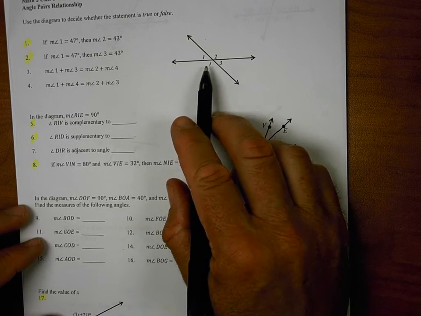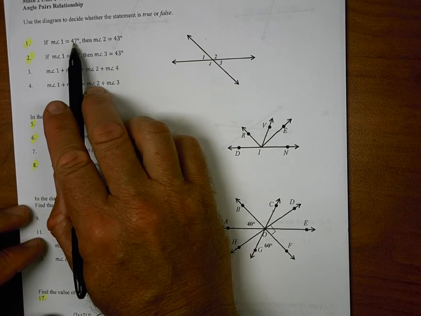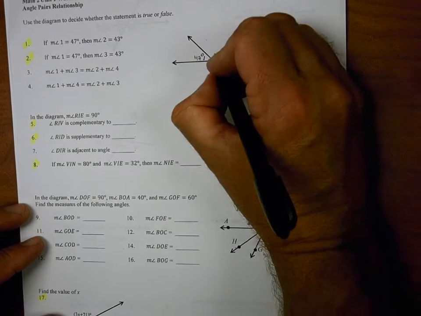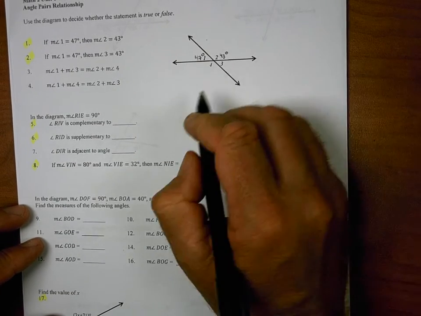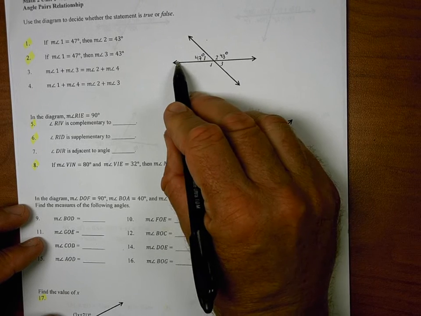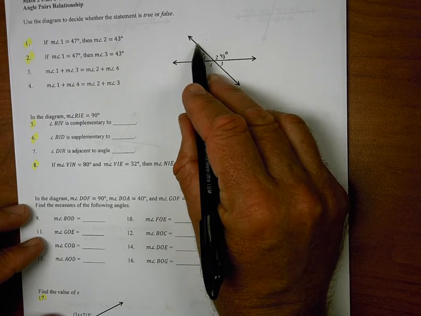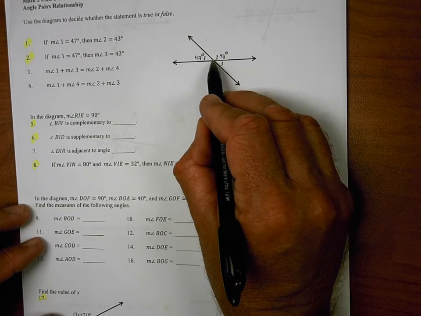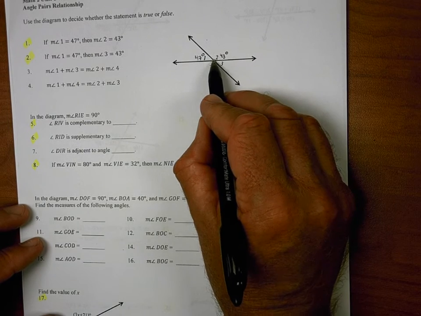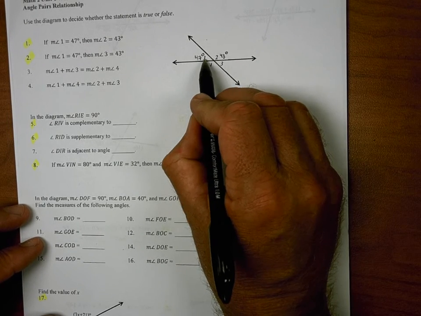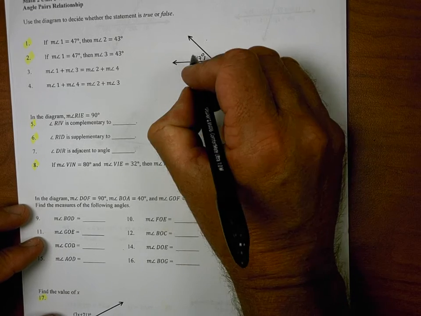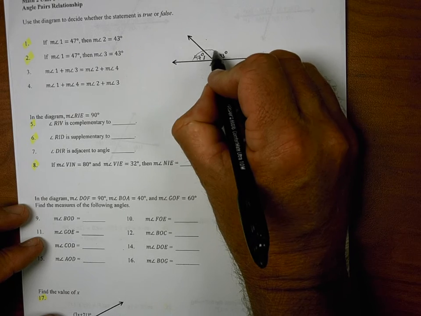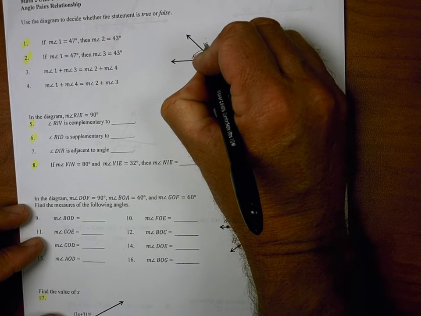is true or false. And we are told in number 1 that the measure of angle 1 is 47 degrees and the measure of angle 2 is 43 degrees. Okay, if you notice, angle 1 is made up of these two rays, angle 2 is made up of these two rays, and they share this ray. That makes them adjacent. And not only are they adjacent, but since angle 1 and angle 2 are on this straight line, they have to add up to 180 degrees. So this entire angle right here has to be 180 degrees.